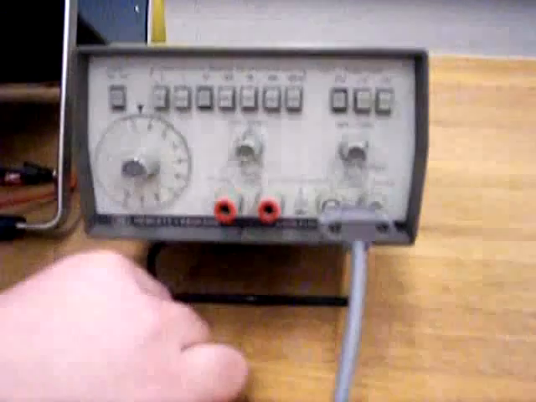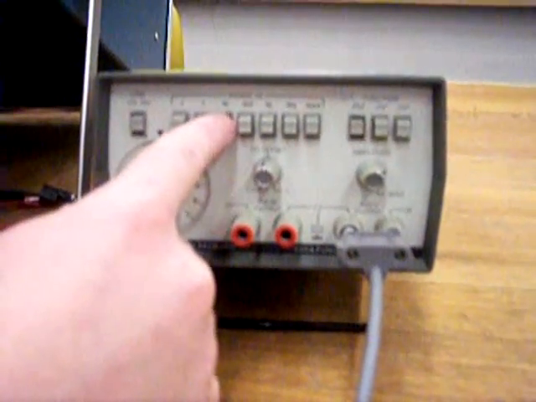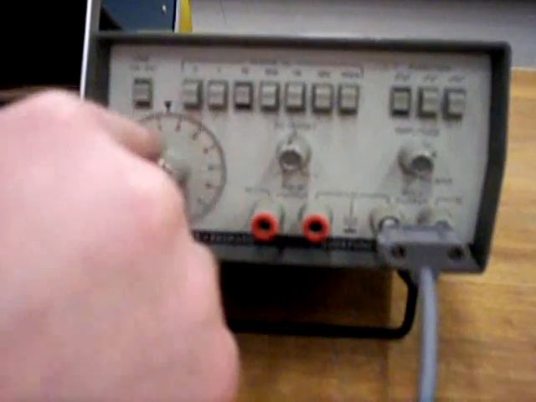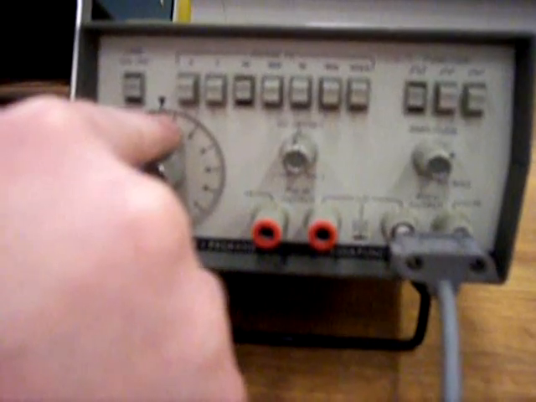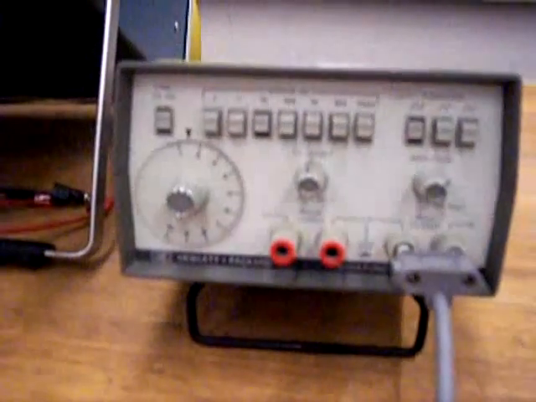And we want 15 hertz. So let's just confirm that we have 15 hertz. In other words, the 10 button's depressed, and then the knob is turned to, let's see, 1.5. So good. 1.5 times 10 is our 15 hertz.